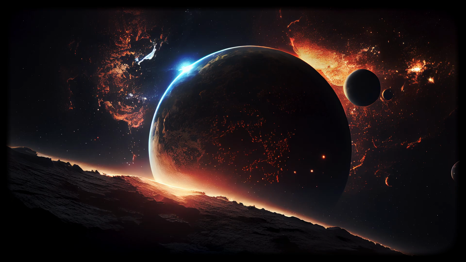The limited isotopic data that was obtained showed ratios consistent with solar system materials, but the measurement uncertainties were too large to definitively determine whether Oumuamua's composition matched solar abundances or represented materials formed in a different stellar environment. This ambiguity left open the possibility that Oumuamua contained chemical signatures of alien stellar processes, but the evidence remained tantalizingly incomplete.